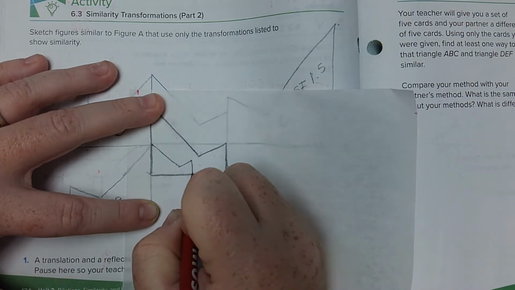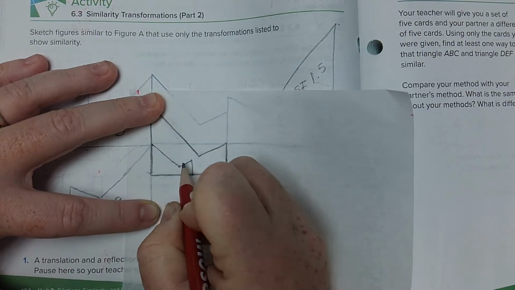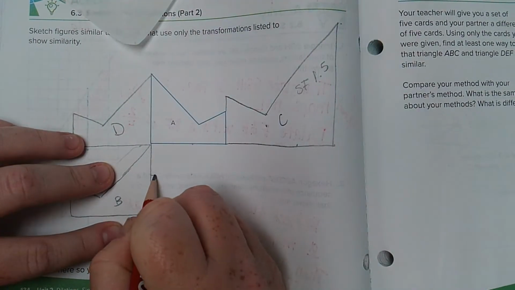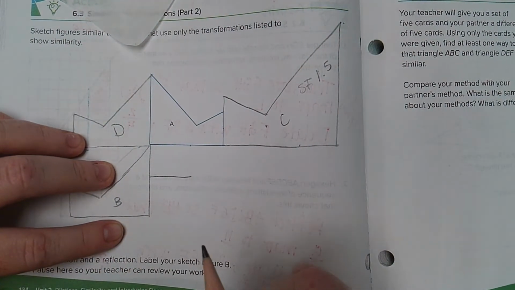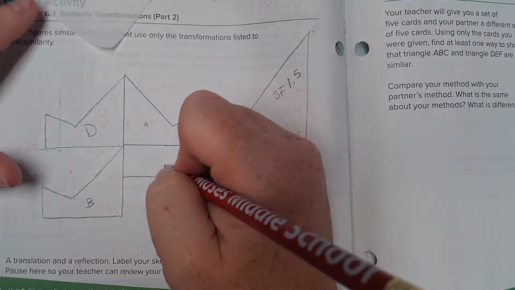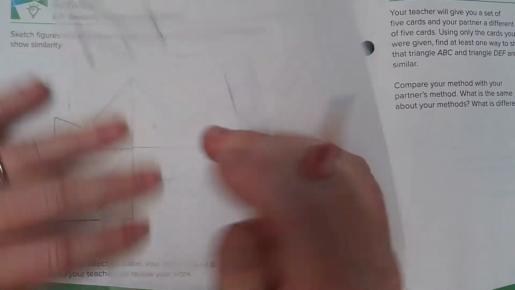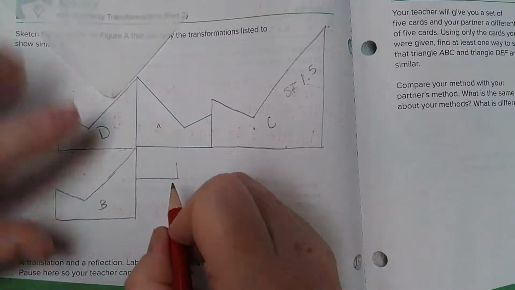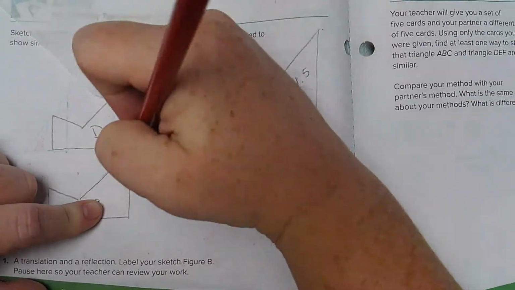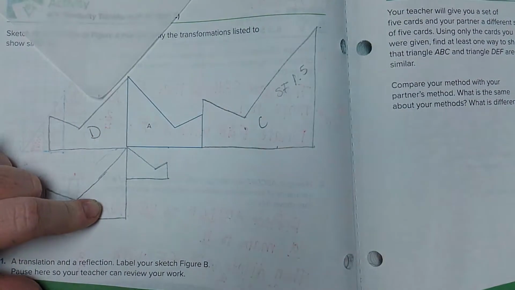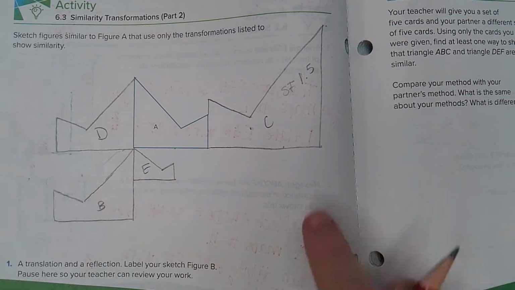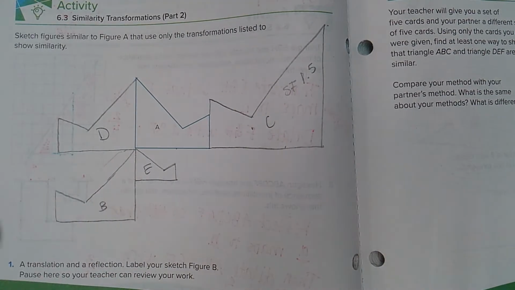So I go here, here, and here, and here. So crossed. And I can't see where the other one is. We'll end it right there. And labeled this one E. So you should have all of this in your book.